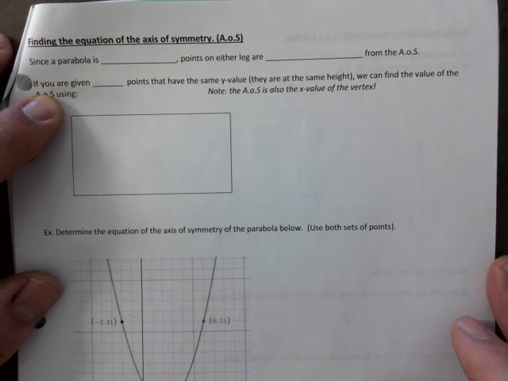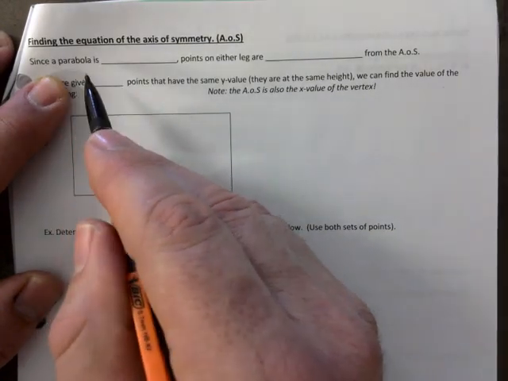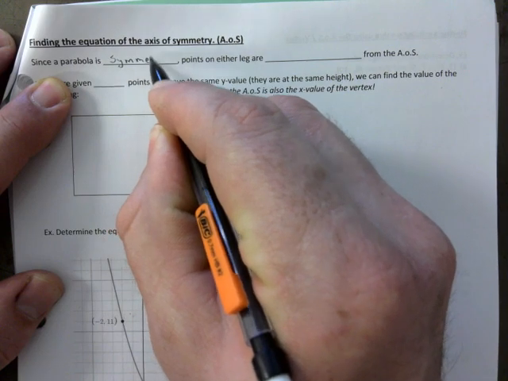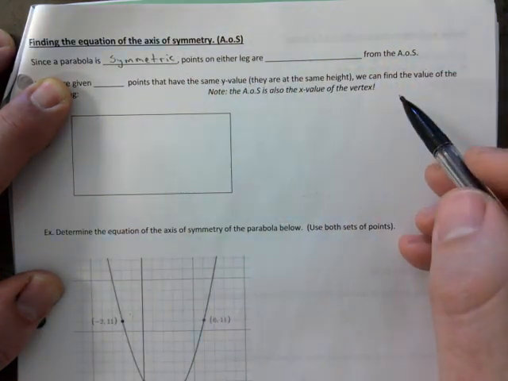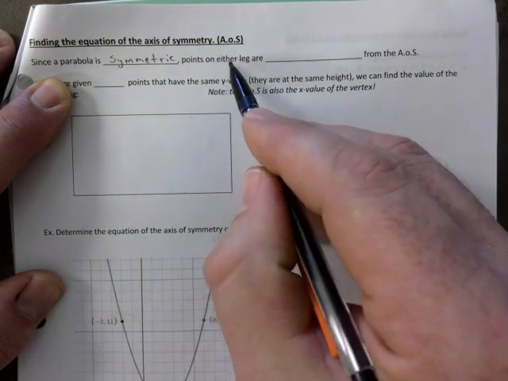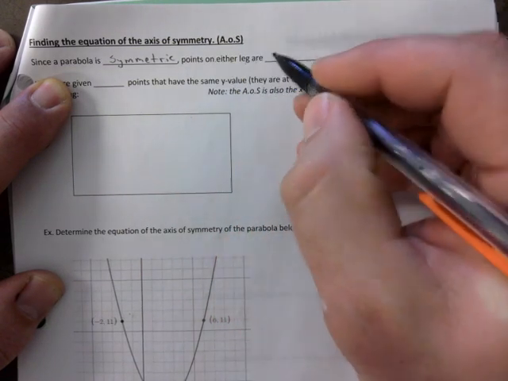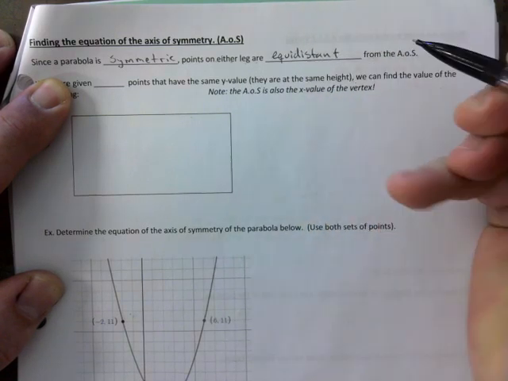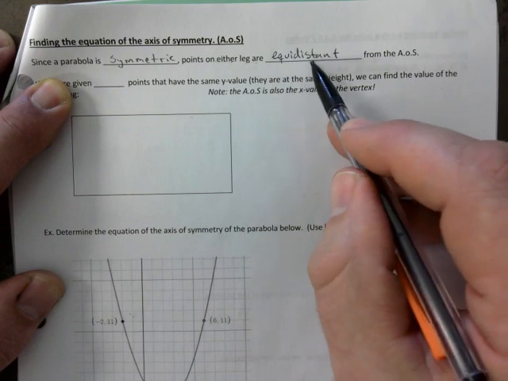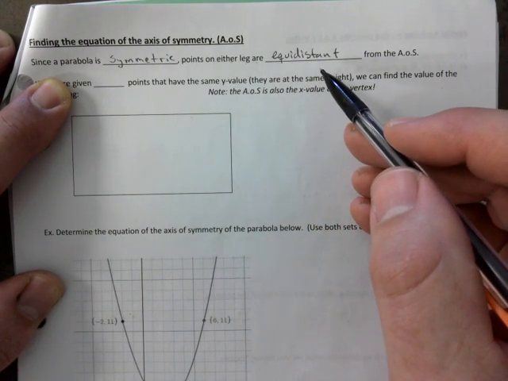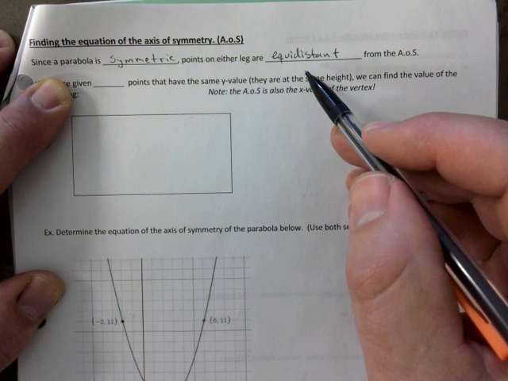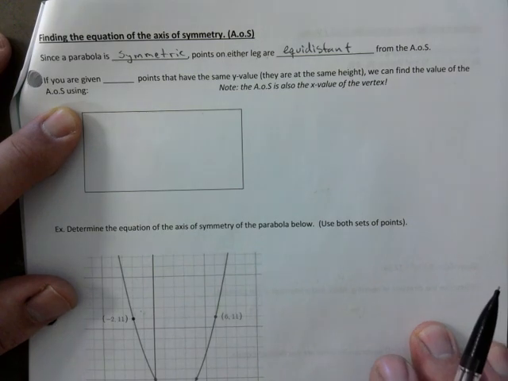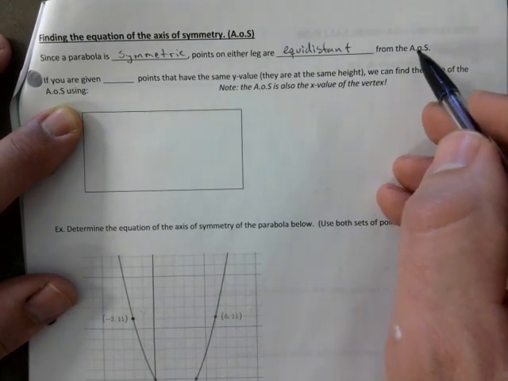Finding the equation of the axis of symmetry. Since a parabola is symmetric, I don't think that's a surprise anymore. Points on either leg are equidistant. What is that, right? Same distance. So from every leg to the center, it's the same distance from either end. Equidistant from the axis of symmetry.